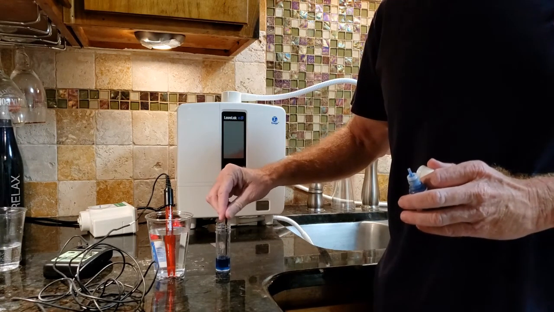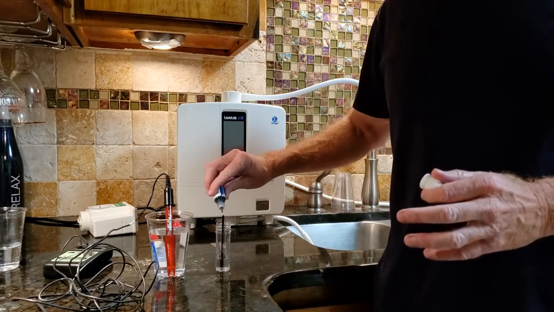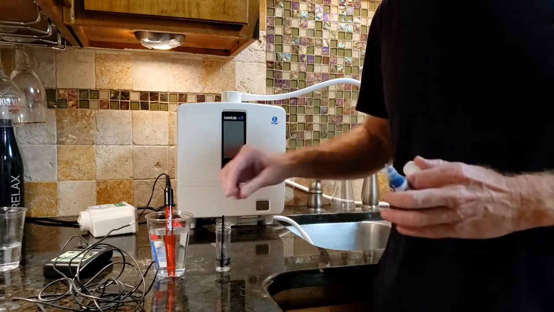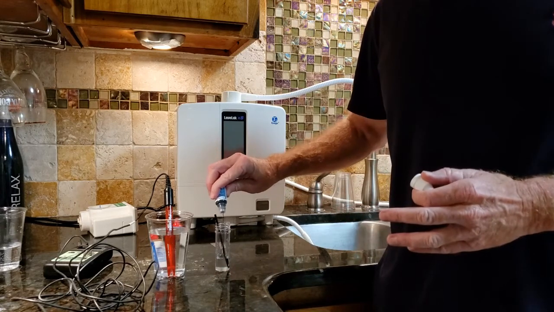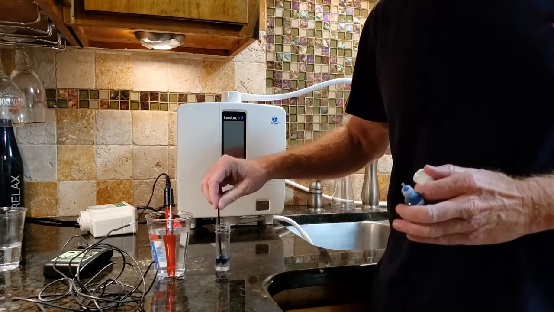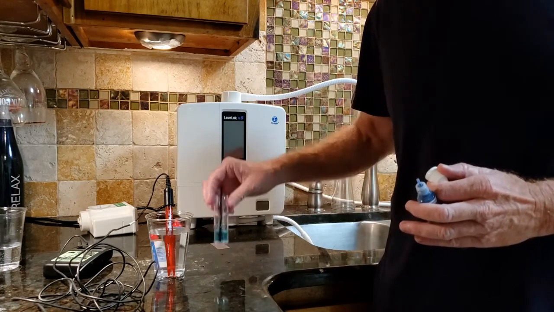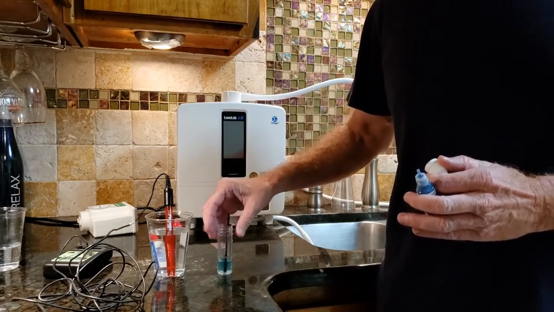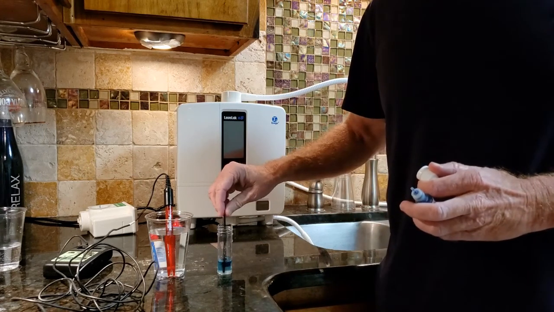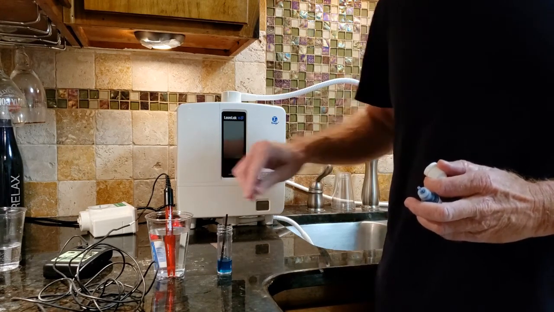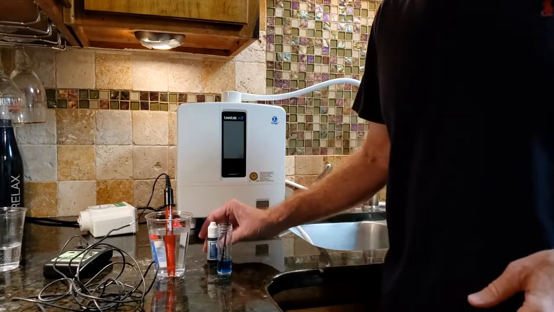0.3. That's 0.4. 0.5. That's about it right there. 0.6 it looks like. Yeah, 0.6. There's a big difference in the hydrogen content. It still has a lot of electrons though.